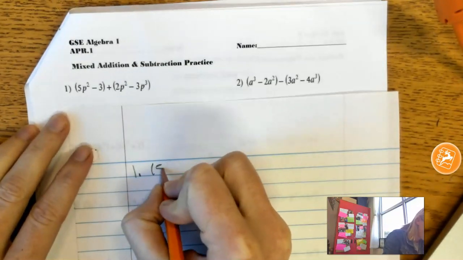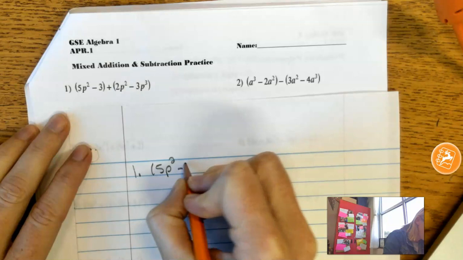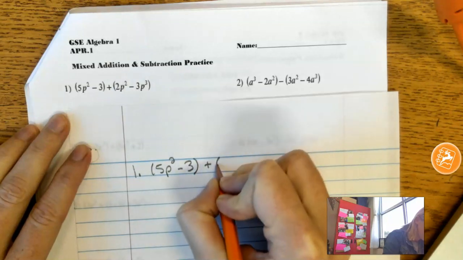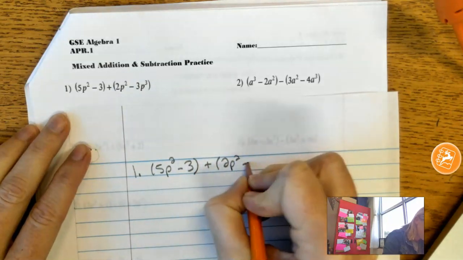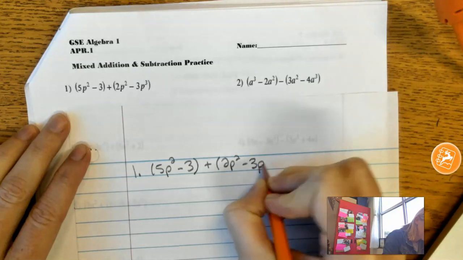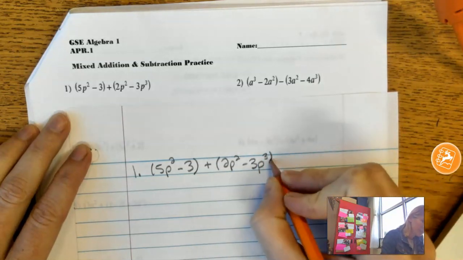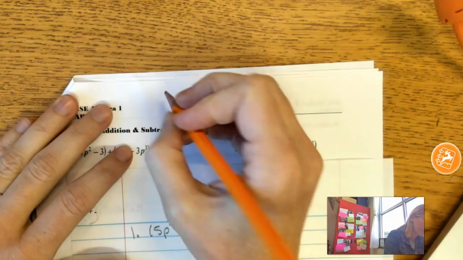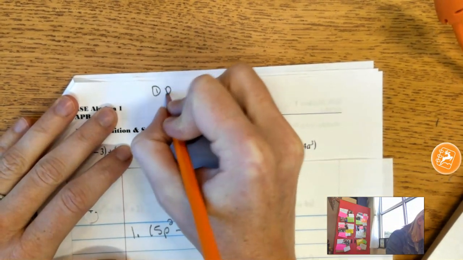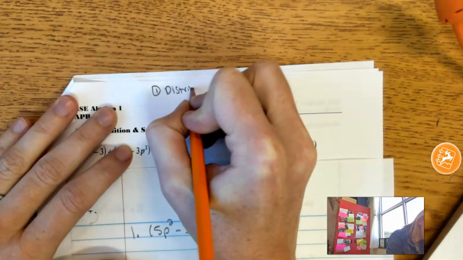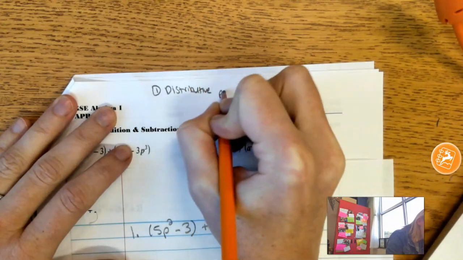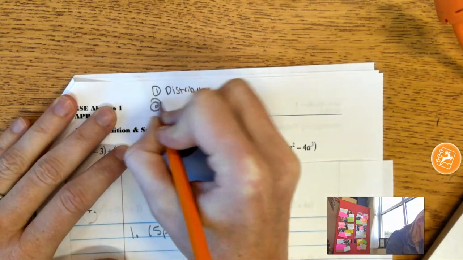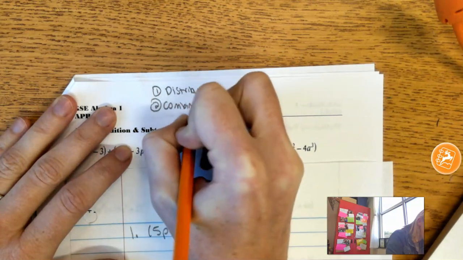All right. 5p squared minus 3 plus 2p squared minus 3p cubed. I'm going to write out our two main steps for this. Number 1, distribute a property. Number 2, combine like terms.